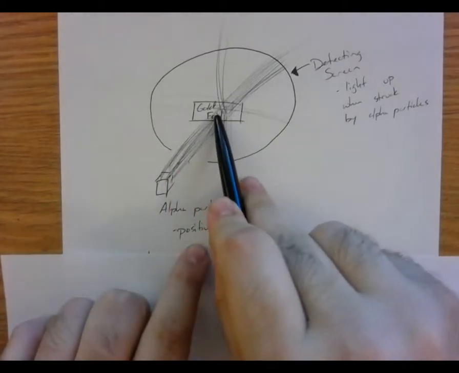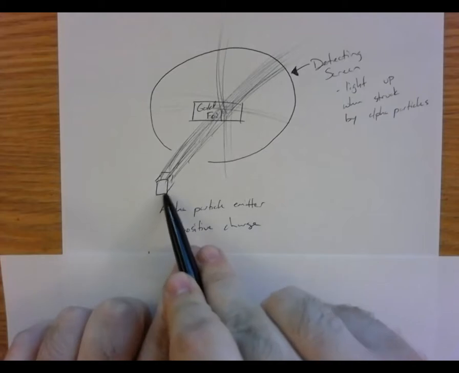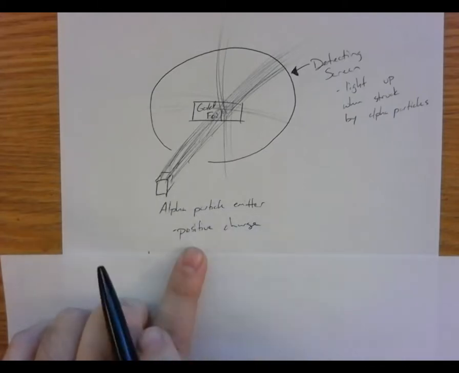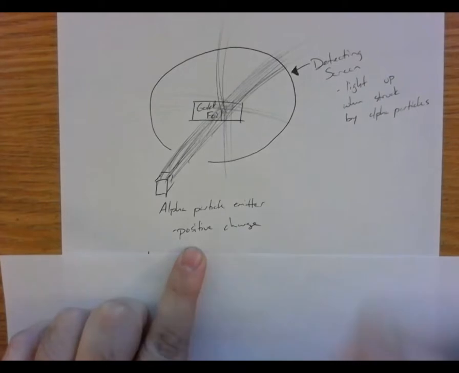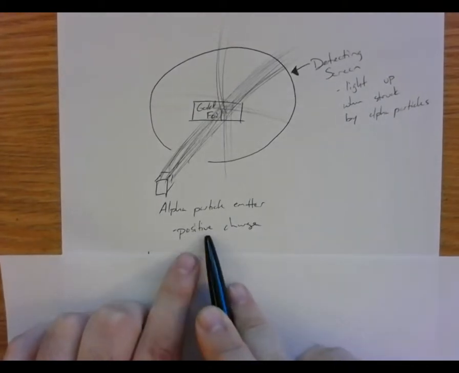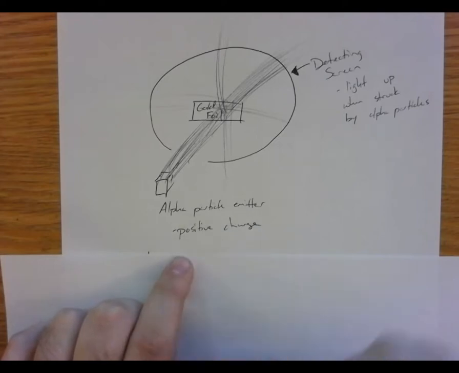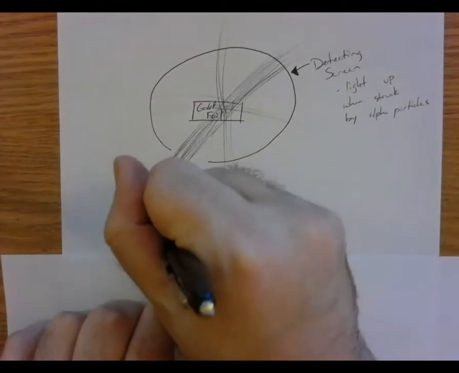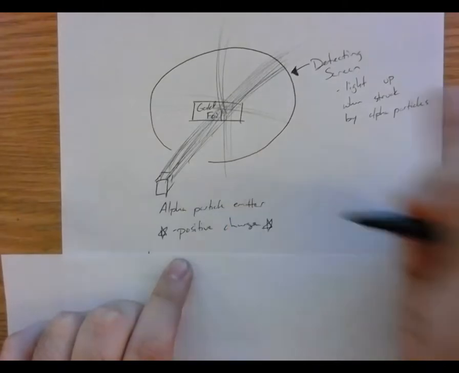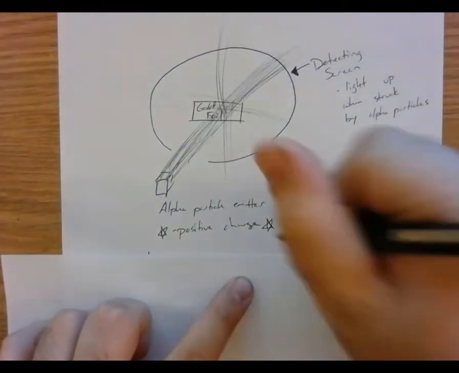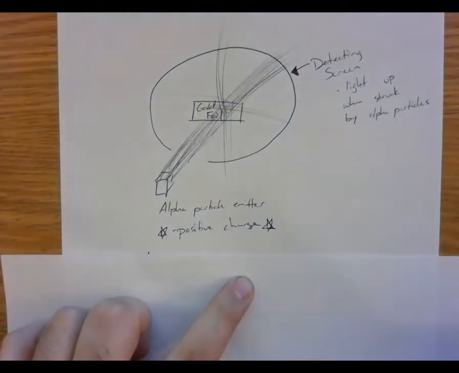And then what we have here, I want to talk about this first, the bottom left corner. This is our alpha particle emitter. It's not important that we know what an alpha particle is yet, but what we do need to know about an alpha particle at this point is that alpha particles have a positive charge. That will be really important later. We'll have to use it in some of our explanations to describe what's happening.